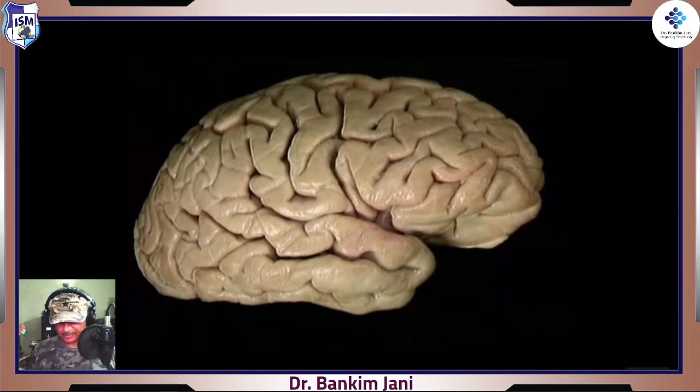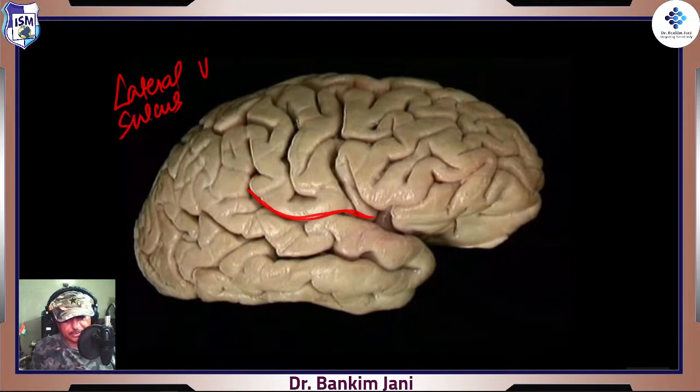Now see, there are so many sulci, and so many names. We are right now trying to keep things simple. Watch for this first one. This is the lateral sulcus, right?